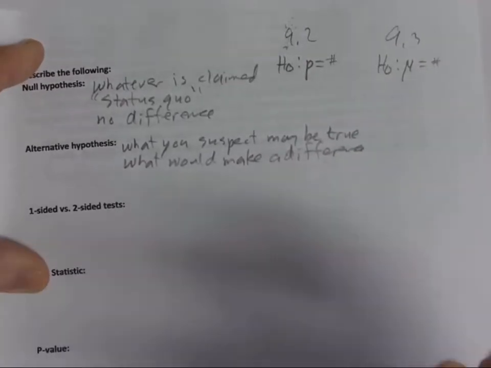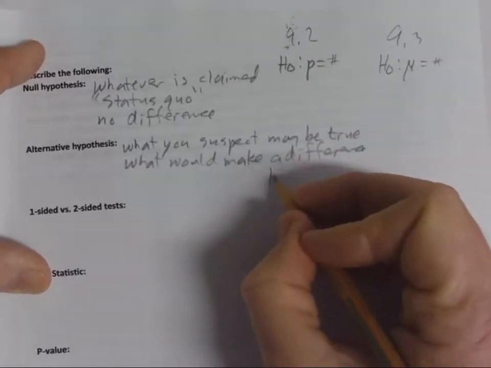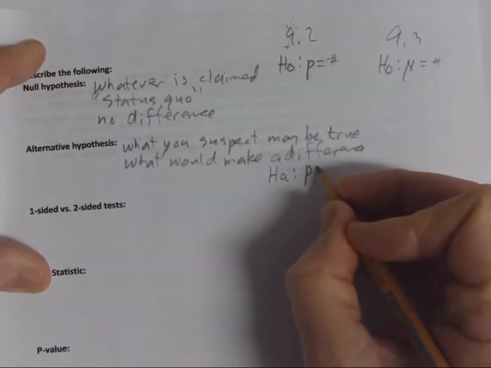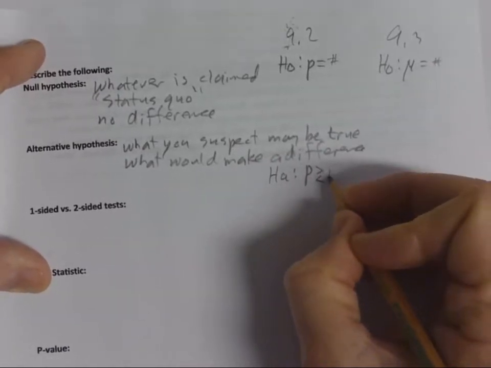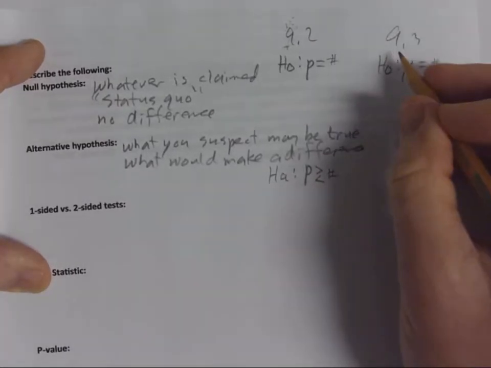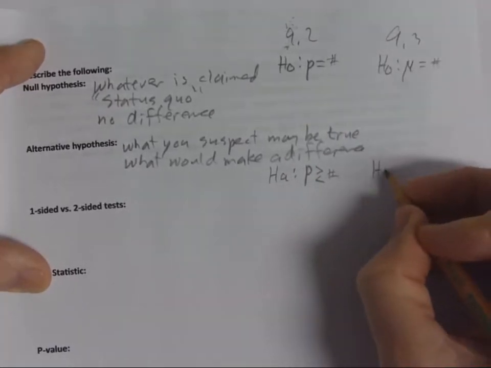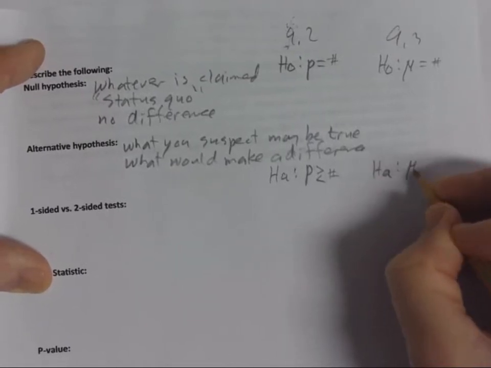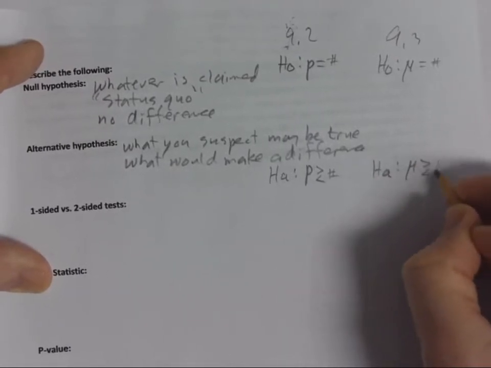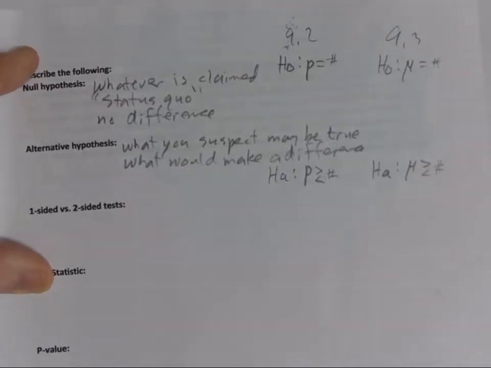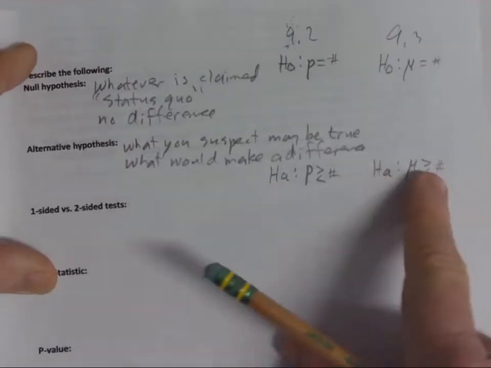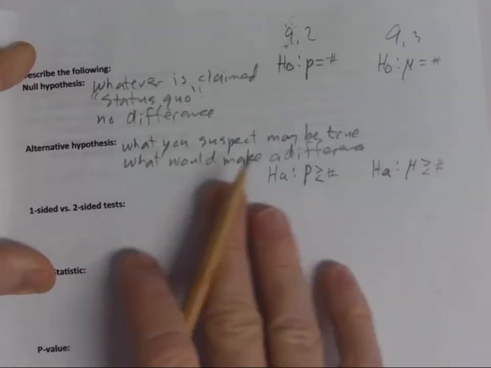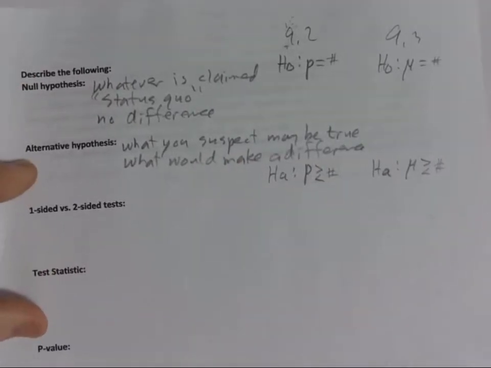All right, and the notation for that is H sub A, and it's going to be that P is either greater than or less than some number. And then for section 9.3, our alternative H sub A is going to be mu is either greater than or less than some number. Okay, and of course always define what P or mu are in the problem. So those are our null and alternative hypotheses.